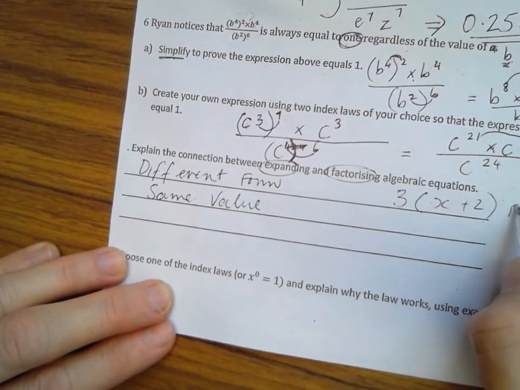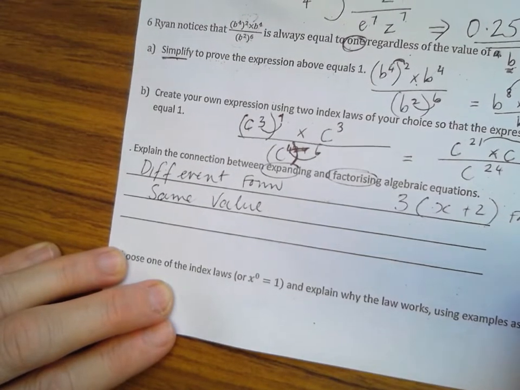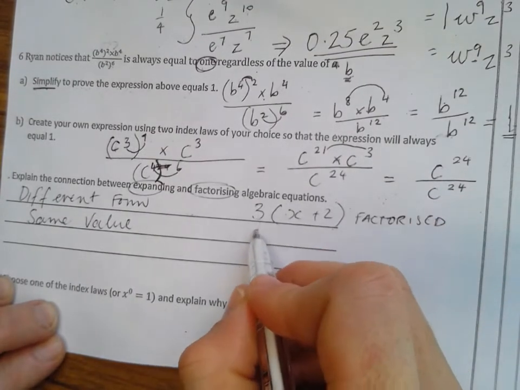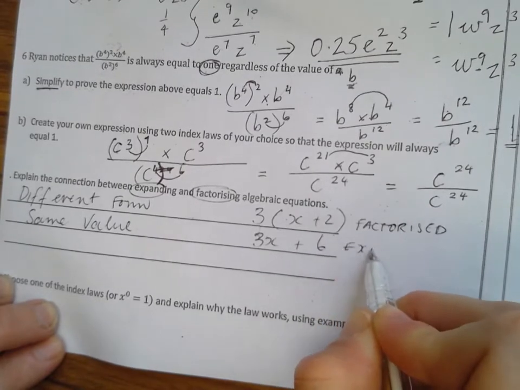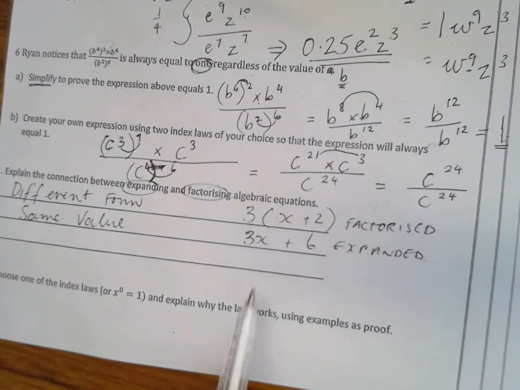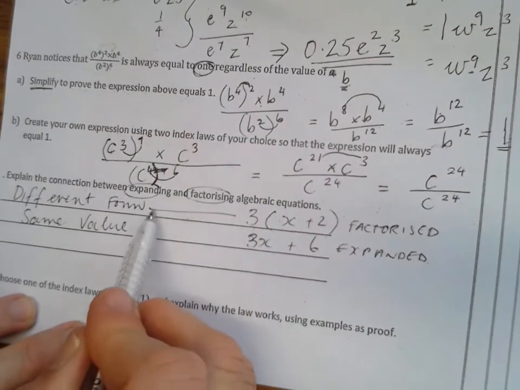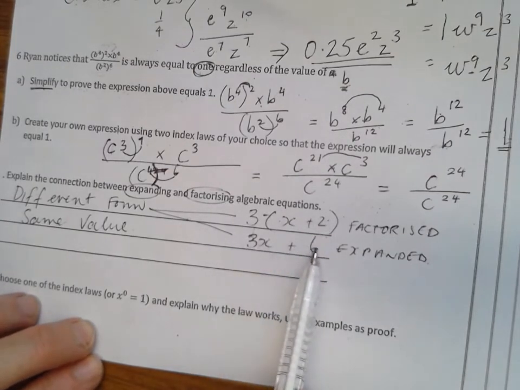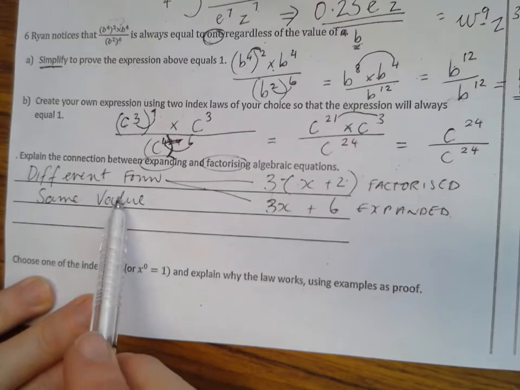This is factorized. Your expanded version of that is going to be 3x plus 6. So that's the idea of showing that they're a different form. They look different. This is the factorized form, this is the expanded form. Yes, they look different. However, they have the same value.